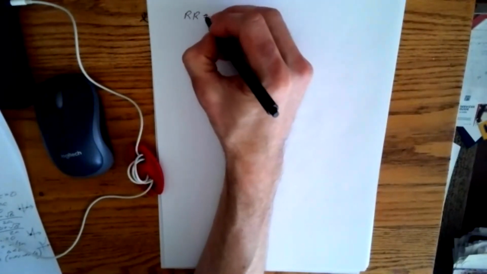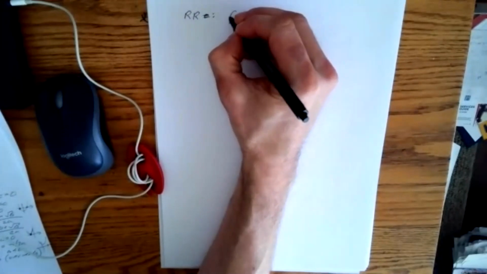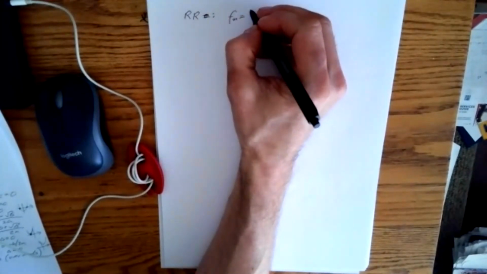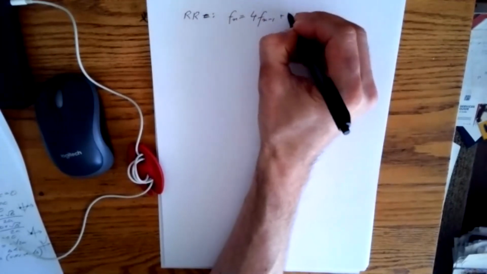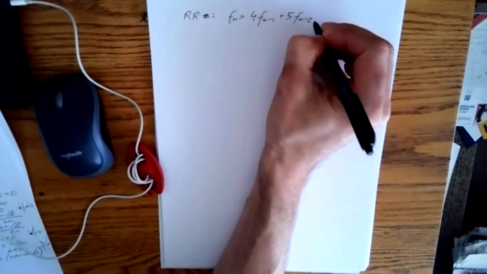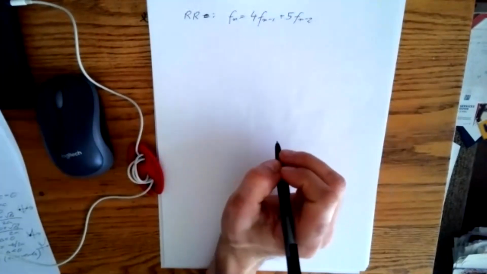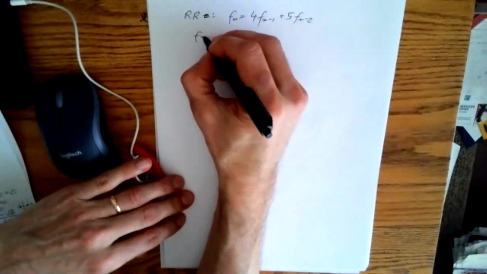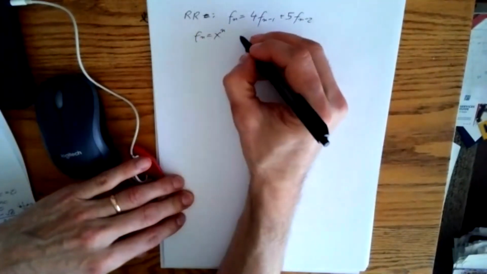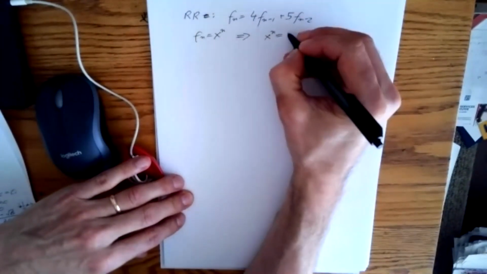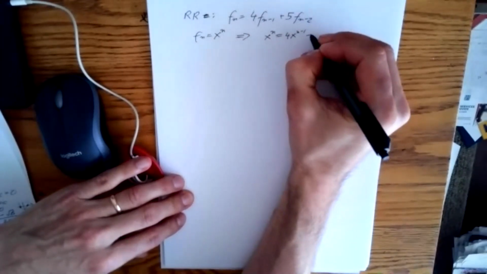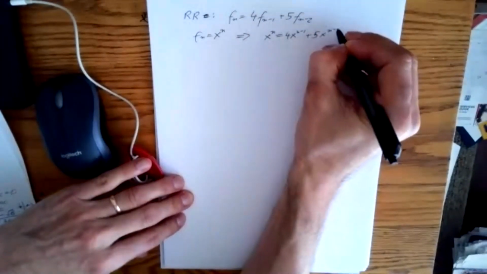So the recurrence relation is that Fn is 4Fn minus 1 plus 5Fn minus 2, right? So take Fn to be x to the n, and what do you get? You get that x to the n is 4x to the n minus 1 plus 5x to the n minus 2.